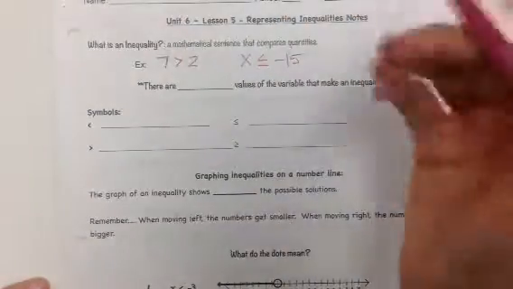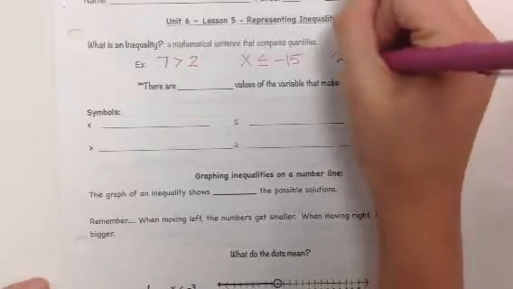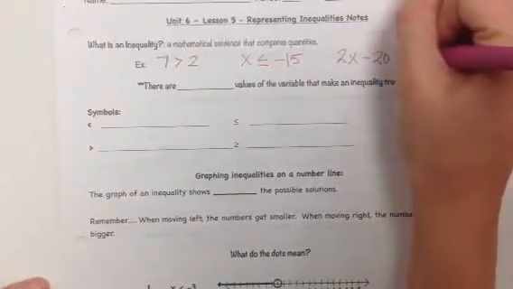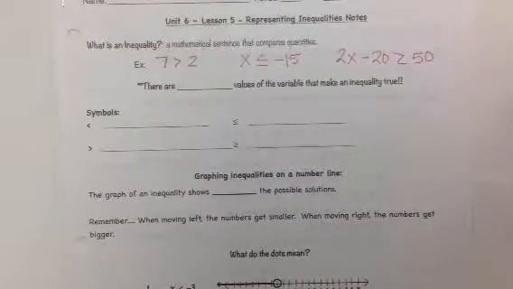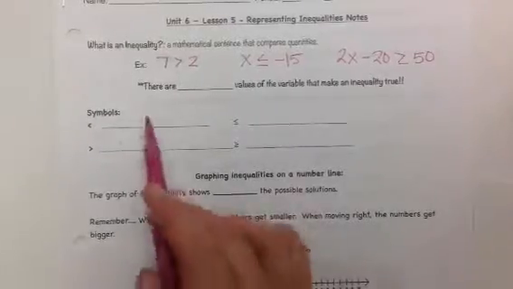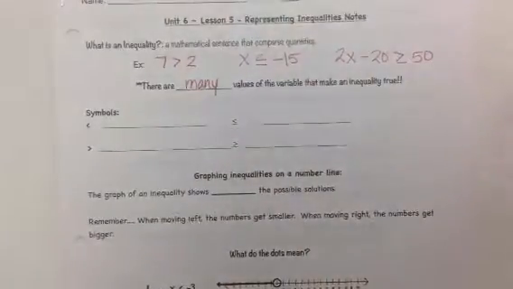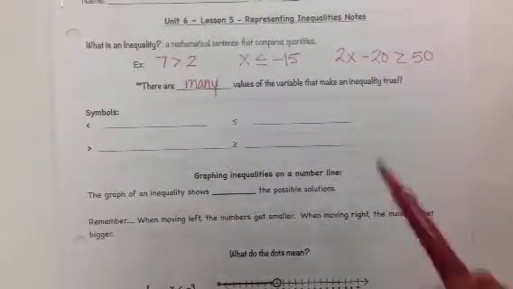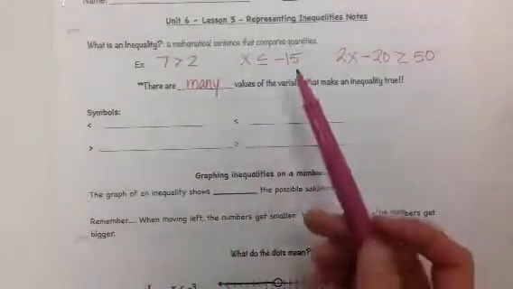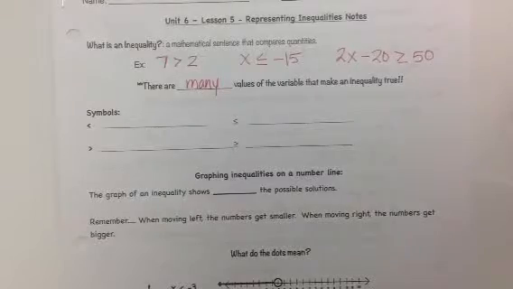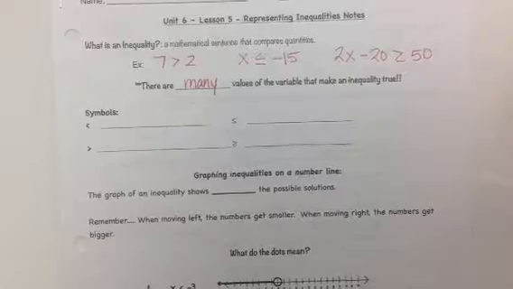And there can be more complex inequalities with multi-step equations. Maybe I say 2x minus 20 is greater than or equal to 50. So lots of different examples of how you could see this. And the important thing to know is that there are many values of the variable that can make the inequality true. For example, maybe I'm saying the temperature is going to be less than or equal to negative 15. Well, there's lots of values that would be less than negative 15. It could be negative 20, negative 50, negative 32. Those are all going to be smaller than.